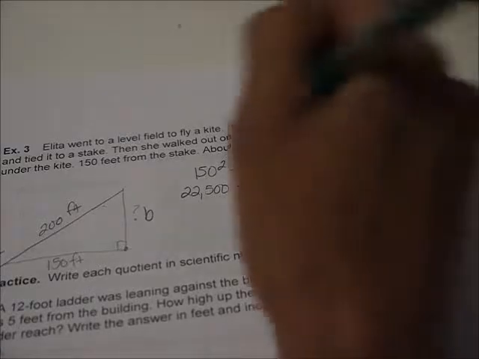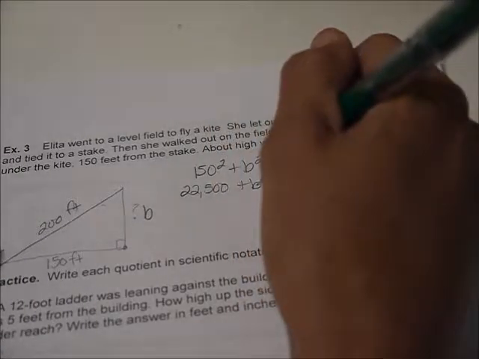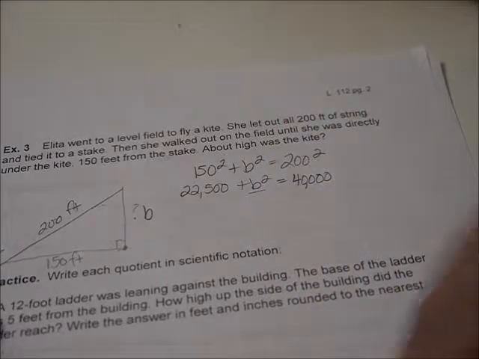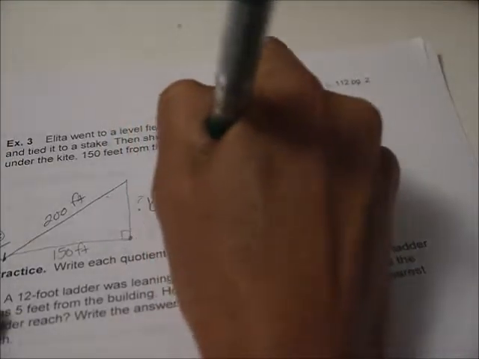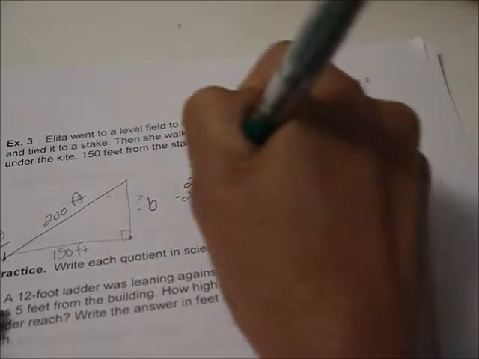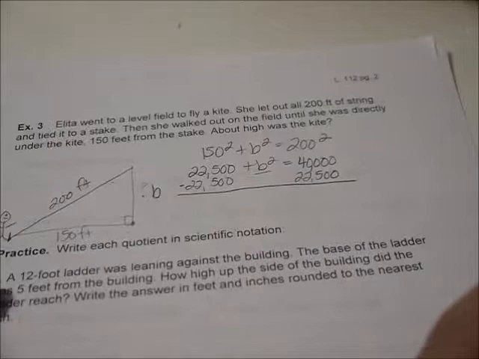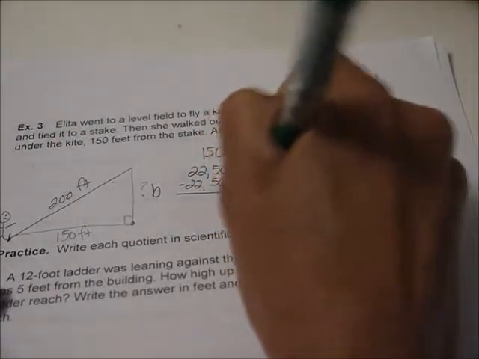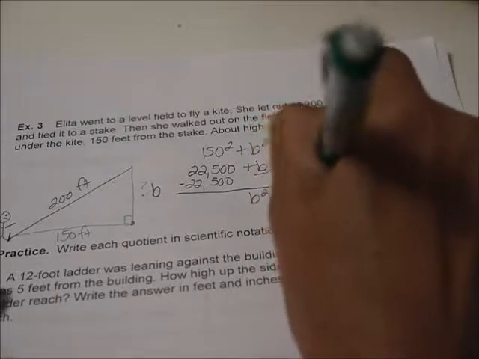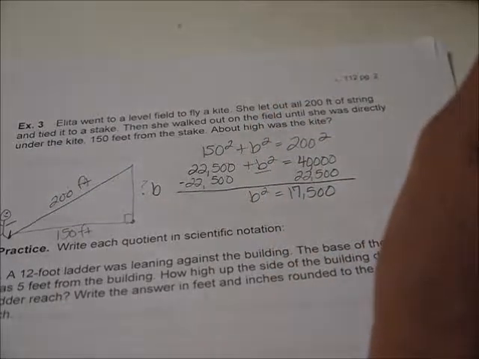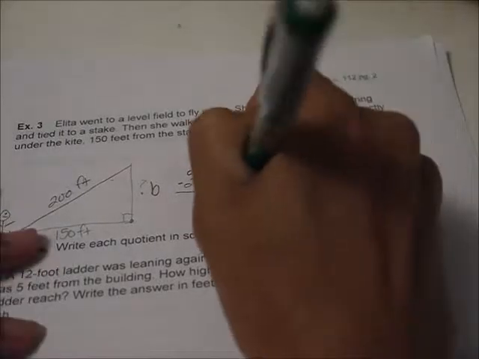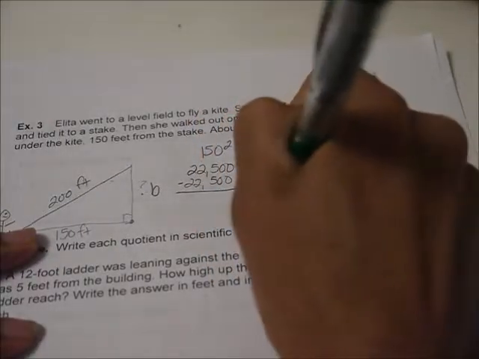Okay, so let's go ahead and solve this equation. We need to get this down to b squared, right? So let's subtract 22,500 from both sides. When we isolate that b squared, we get b squared equals 17,500. But now is when we would use a calculator, because b is going to equal the square root of that.